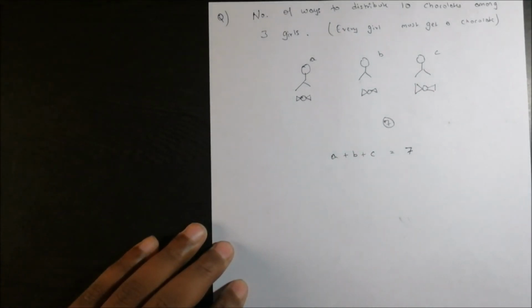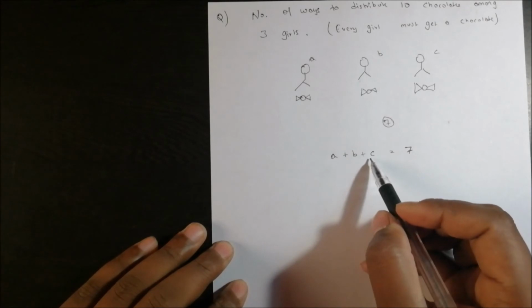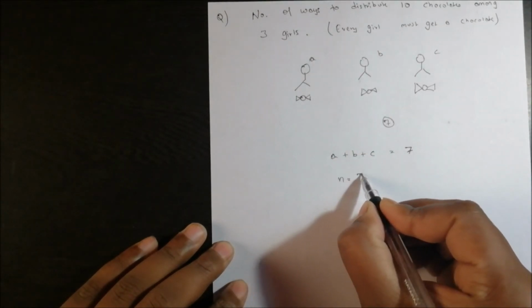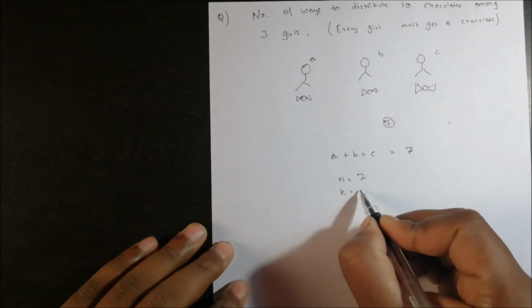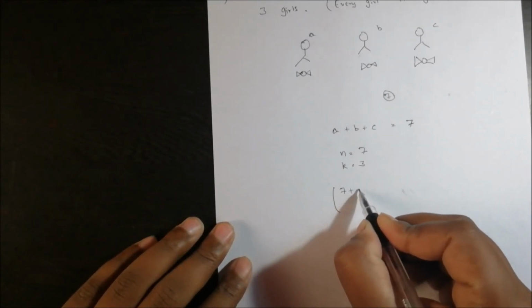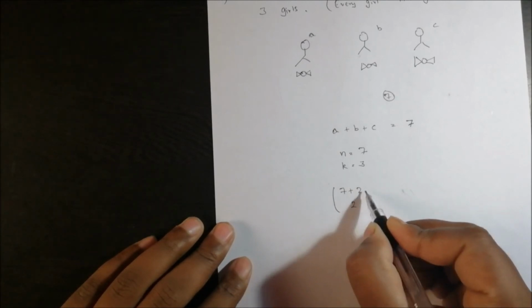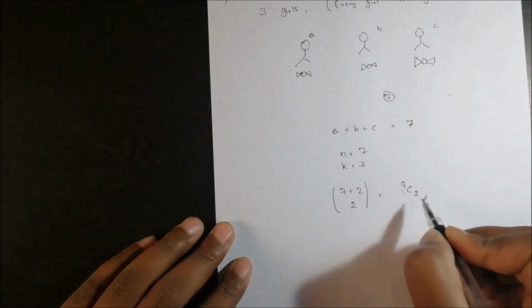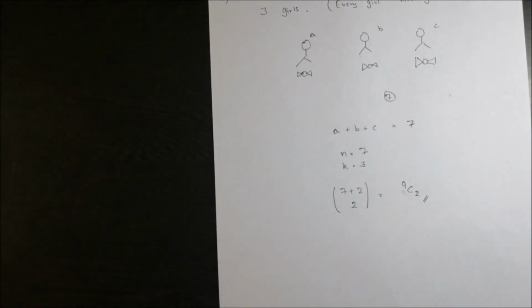Using stars and bars, for 3 girls we need 2 bars. Okay, so n is equal to 7, k is equal to 3, and 7 plus 2 choose 2 is equal to 9 choose 2. This is the answer. In which you need to calculate the number of ways to distribute 10 chocolates among 3 girls in which each girl must get at least one chocolate.